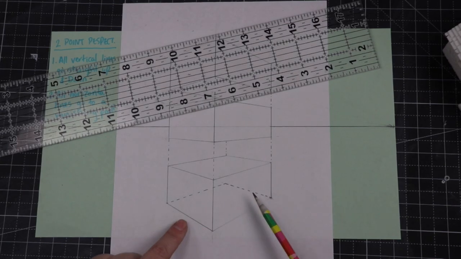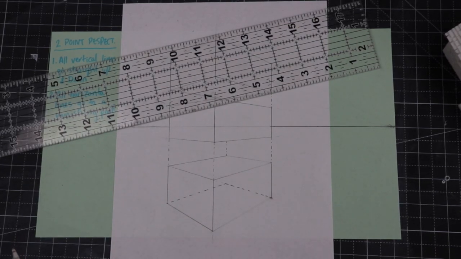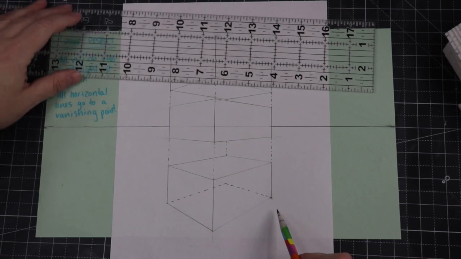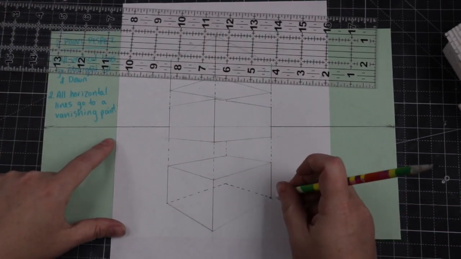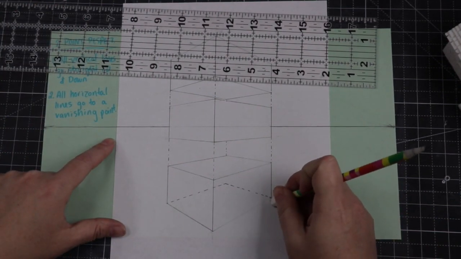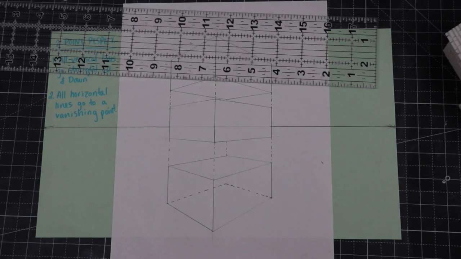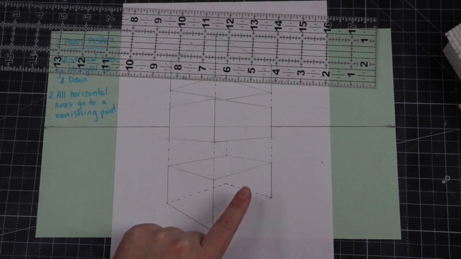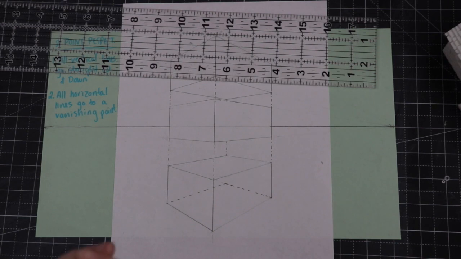Can everybody try to get the floor of their bottom box? The floor goes to the opposite vanishing points. And because we need x-ray vision to see inside of this home, it's got to be a what kind of line? A dotted line, yes, a dashed line, I guess, would be more accurate.